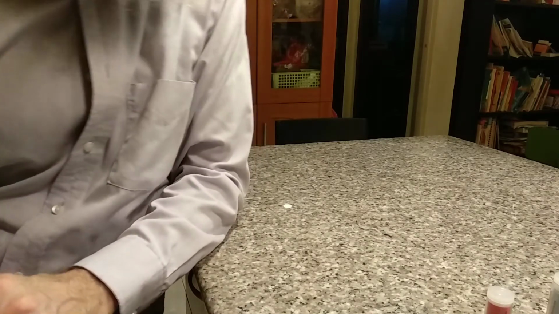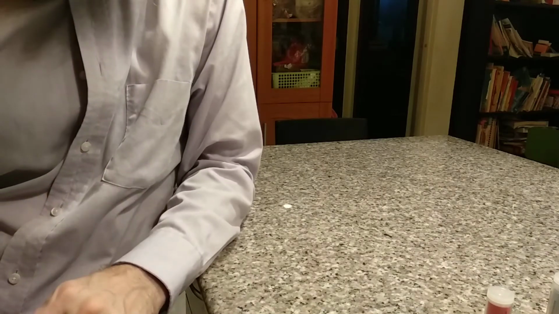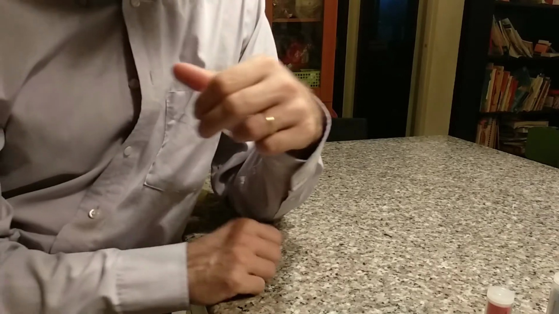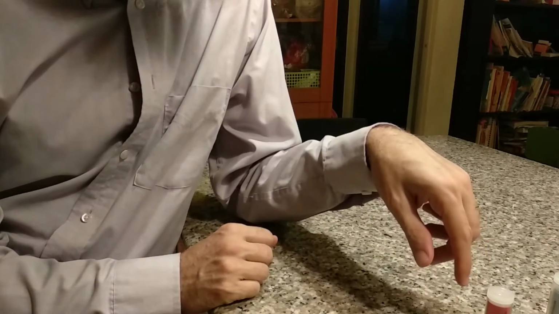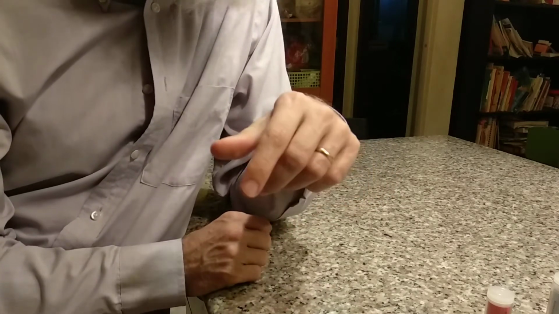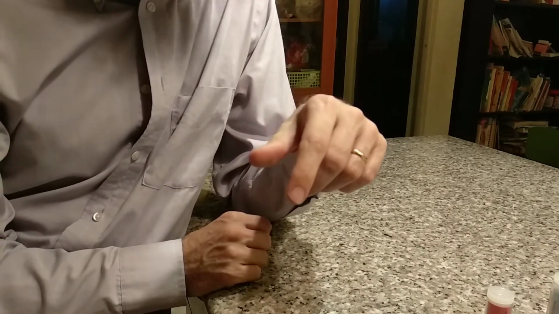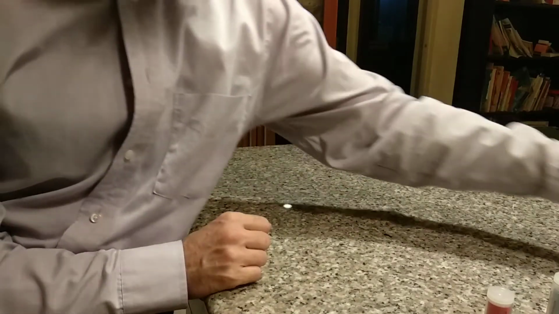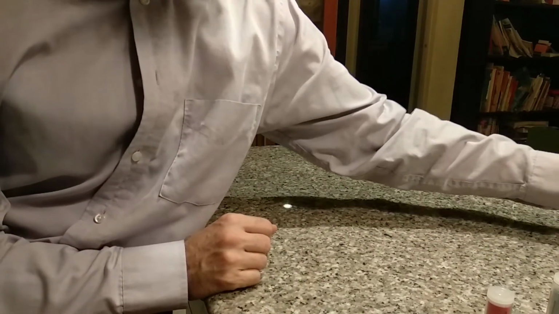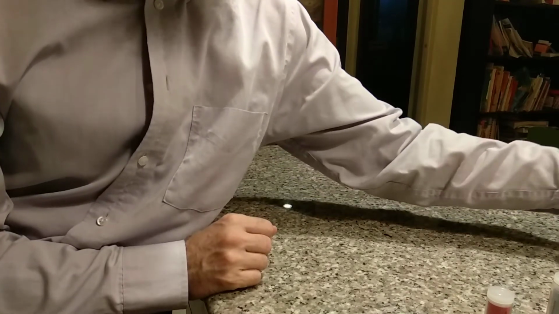So when we look at indicators, litmus paper is not the only indicator that we have. We have other types of indicators as well. So we'll look at a couple of those here in a moment.